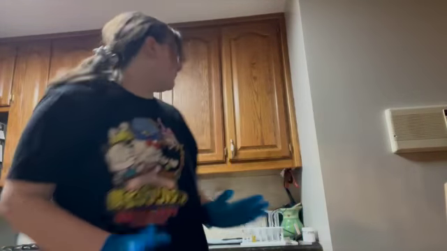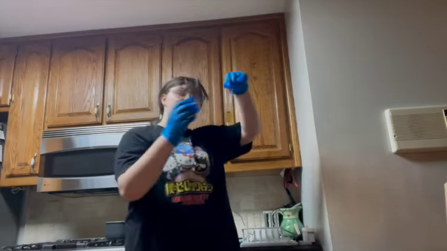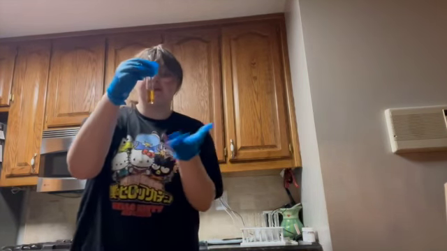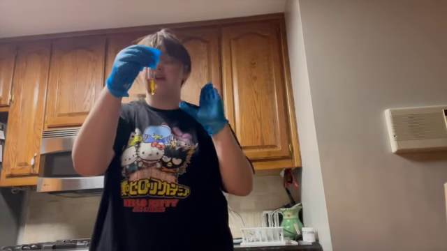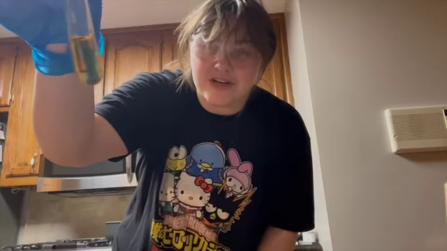Okay, so we reached our 14-minute mark, and our solution has changed from that little bit of orange at the bottom, with the rest of it being red, to now completely being this orange or even amber colored.